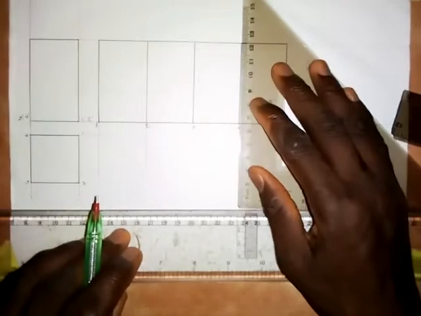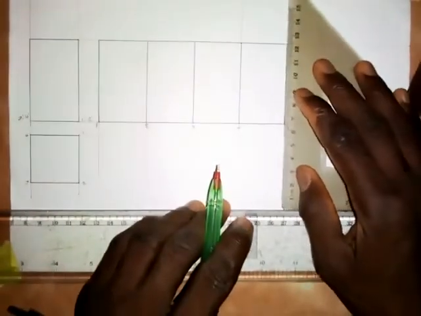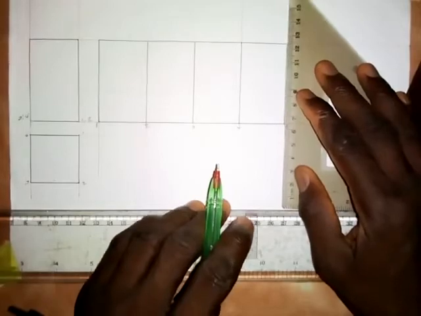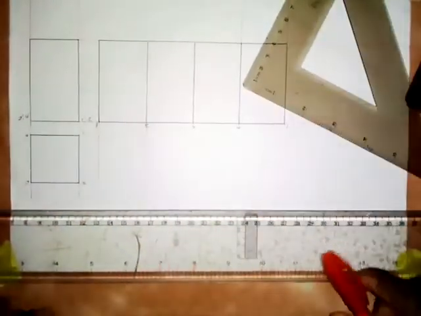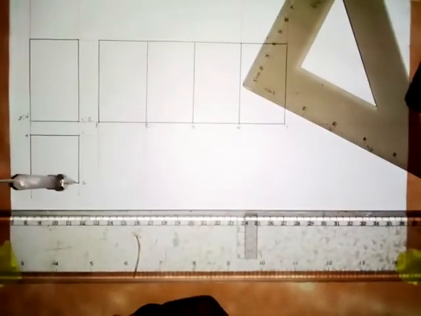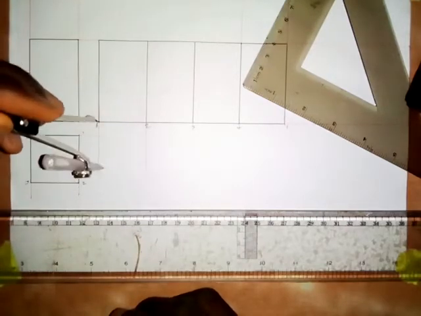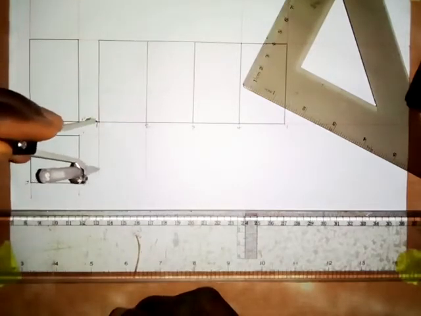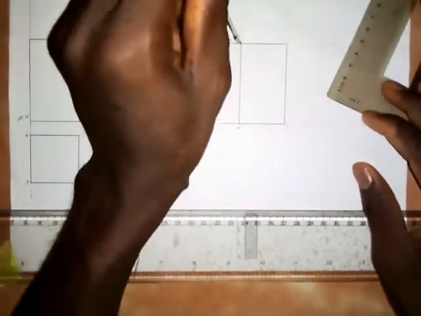Then you come here, extend this line and also extend this line here. After that, take the side of the square that you have taken here and put it here. So you make an arc here, like this, and then you bring it here and make an arc here.